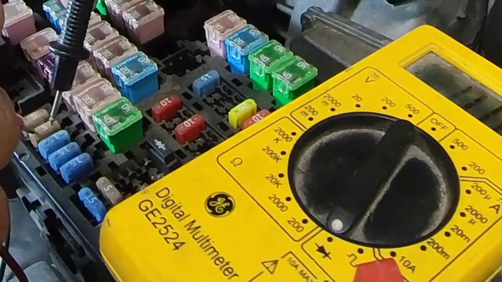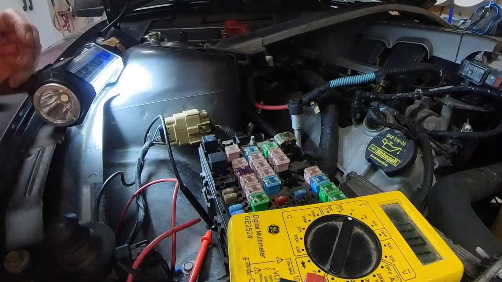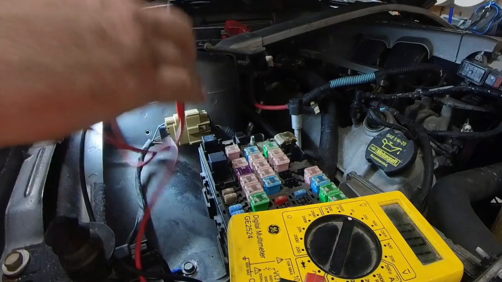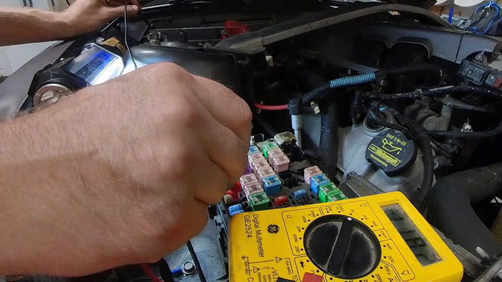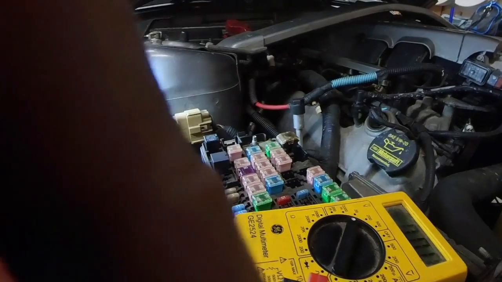And they all have resistance. The next test is to ensure power is getting to all of these fuses. To do this, pull the fuse, touch a lead to the hot side, and the other lead to a ground. And I'm getting 12 plus volts for all of them. Fuses are good.